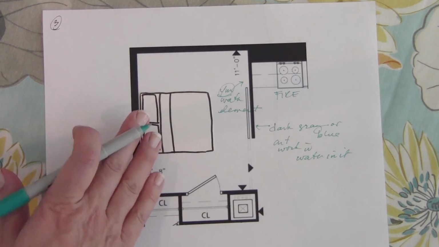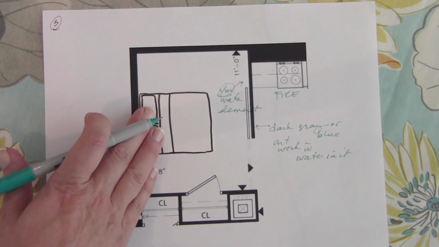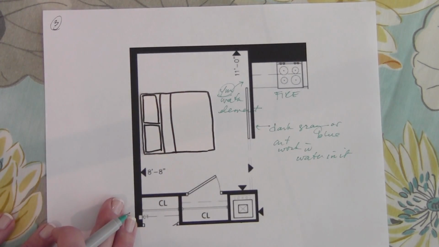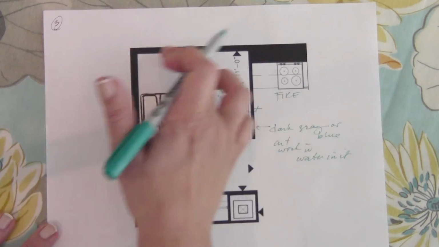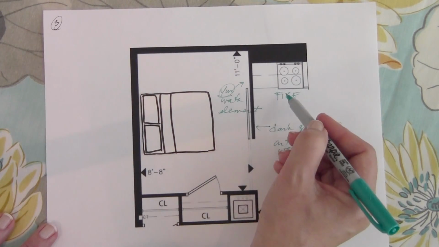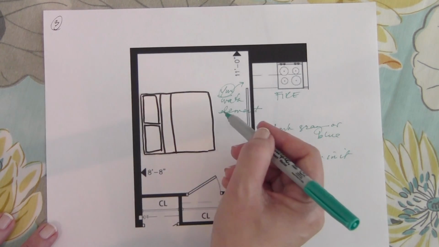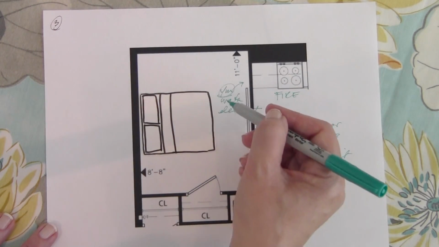So that gives you where to place the bed, and it actually works out quite well in this space, but you'd want to water that down just to create a little bit more of a buffer between the fire of the kitchen and the calm yin energy of the bedroom.